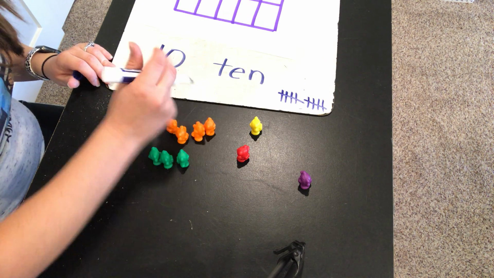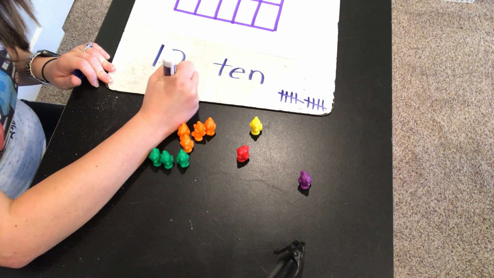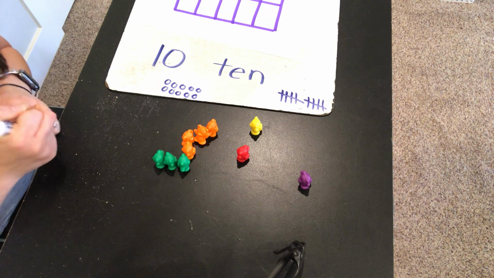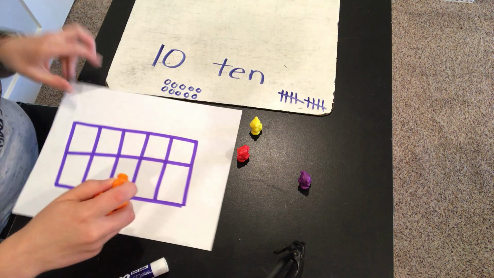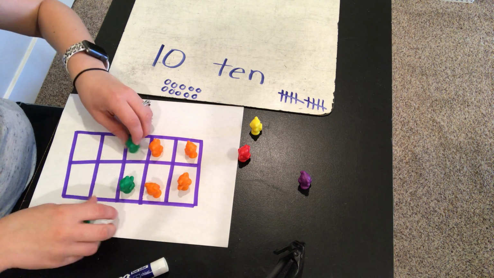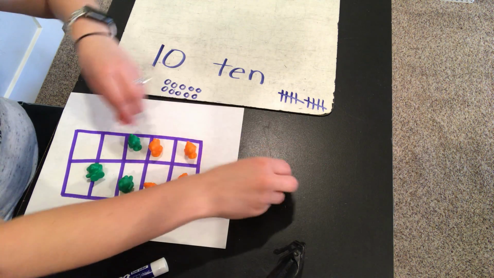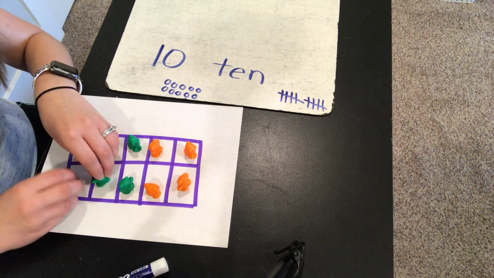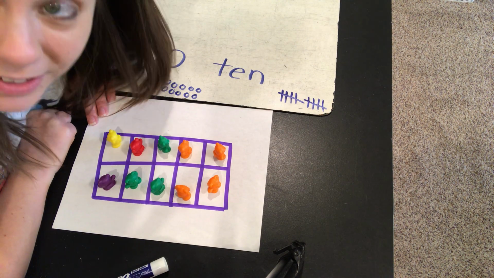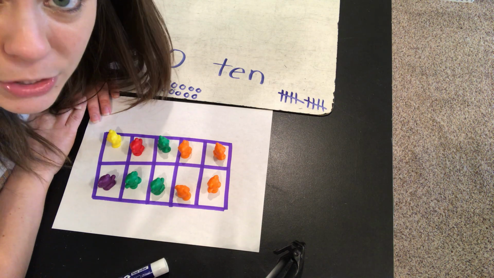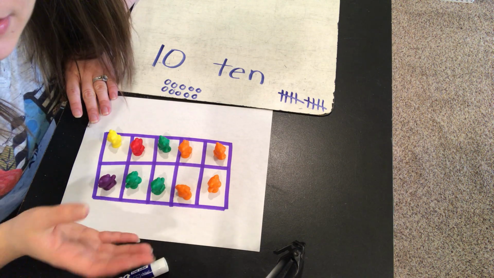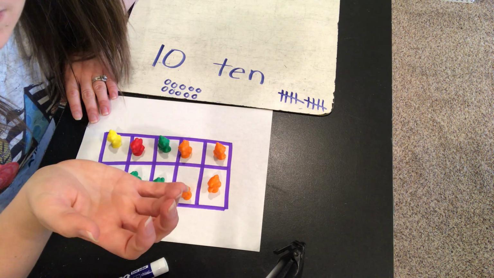I could draw a picture of 10 circles. 1, 2, 3, 4, 5, 6, 7, 8, 9, 10. I could use a 10 frame, and I could put all of these bears on a 10 frame. I'm having a hard time getting them to stand up there. There we go. And this still makes 10. So you can make numbers in lots of different ways. You can break apart numbers and combine them in different ways, and no matter what, they should still be the same number as long as you're not adding to it or taking away.